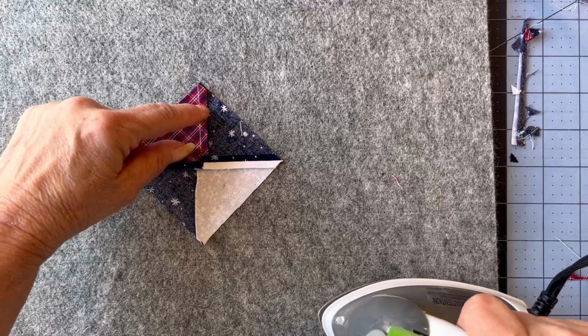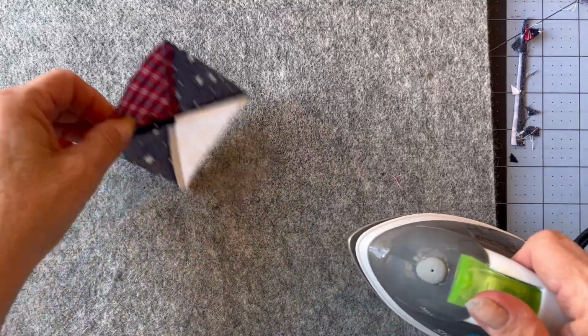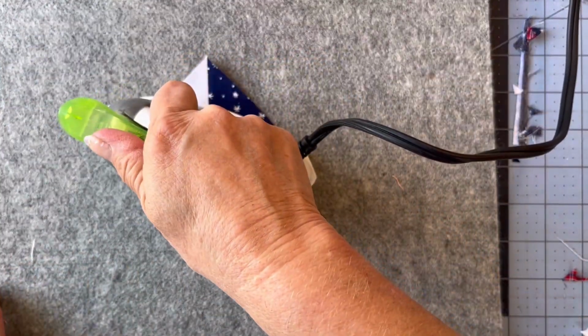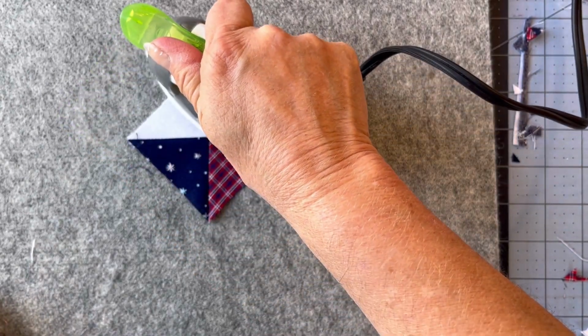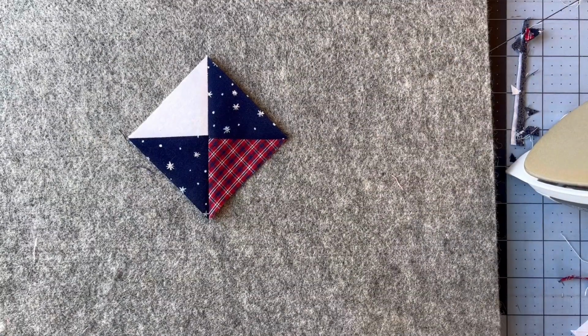I check to see if there are any flip seams, and there aren't. Once that's pressed, I flip it over and I press again. Again, I'm not swishing, I'm just pressing. And the unit is all ready to assemble into the block.